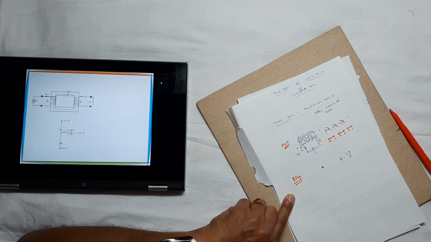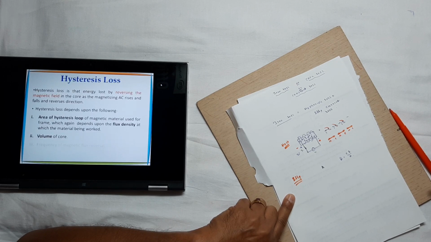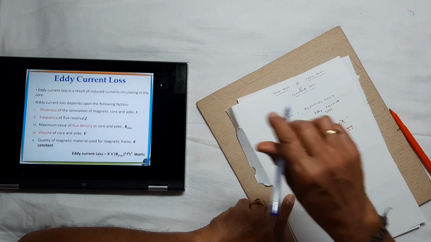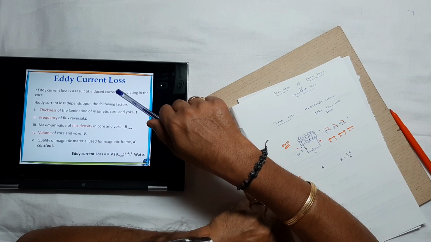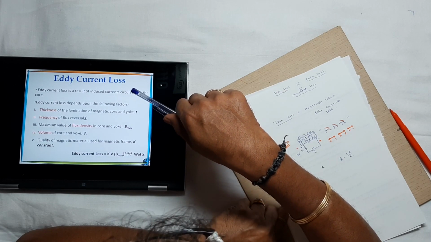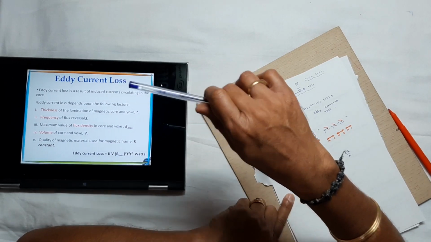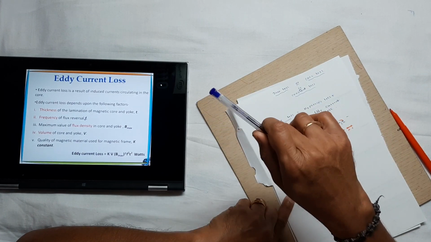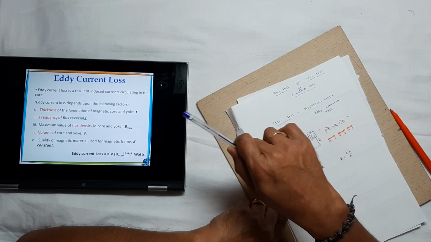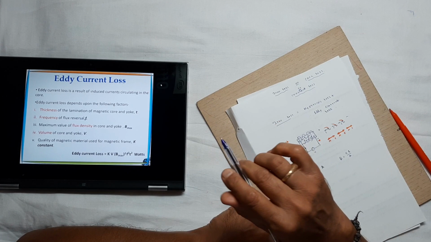That is highlighted here: hysteresis loss and eddy current loss. Eddy current loss is the result of induced current circulating in the core. The current flowing in the magnetic core causes losses, and that loss is called eddy current loss.